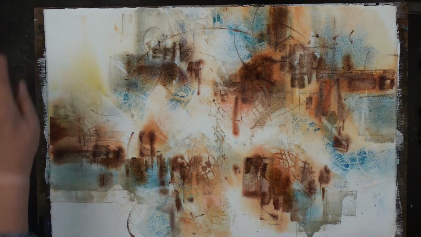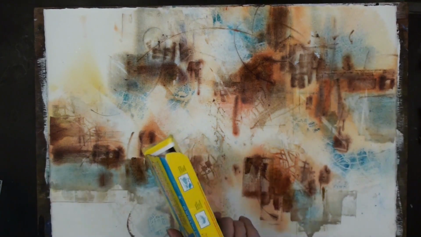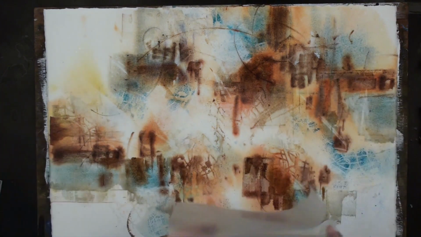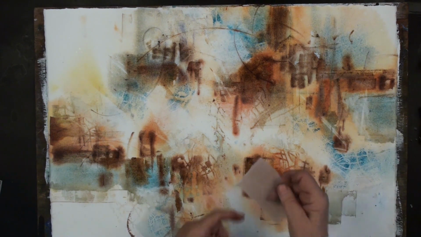And now we're going to put the wax paper on here. And the wax paper, you never know what it's going to do. You can skip this if you really like what you're doing and you don't want to do this, don't do it. It's just another little fun thing.